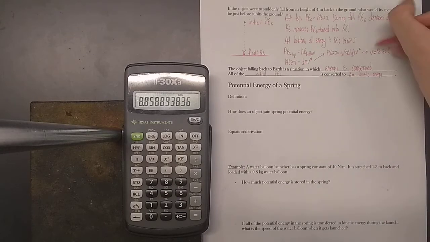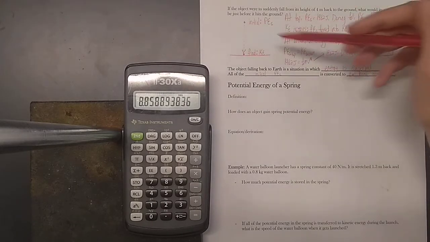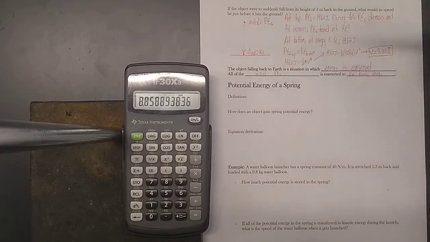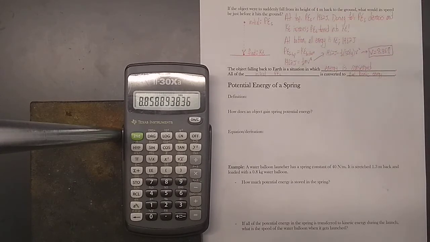Now, you might be looking at this and saying, okay, well, how do we know that that's actually the speed? Is there any other way we could verify the speed? It turns out there is. Think back to kinematics. We're just dropping something. It's in free fall. I know the initial speed is 0 because it's falling from rest. I know the height that it's at, and if it's in free fall, I know the acceleration. So I could write something like this and see if I get the same speed.